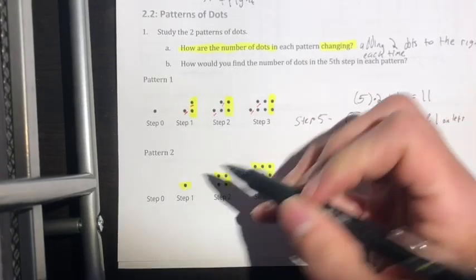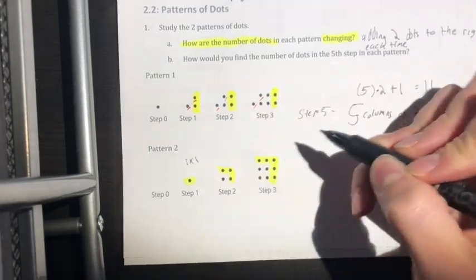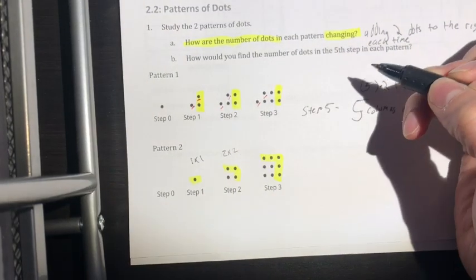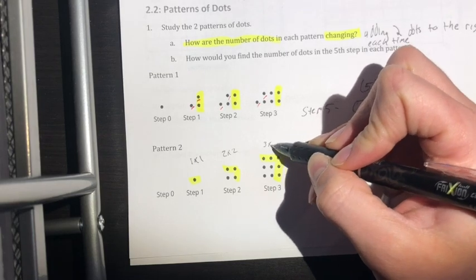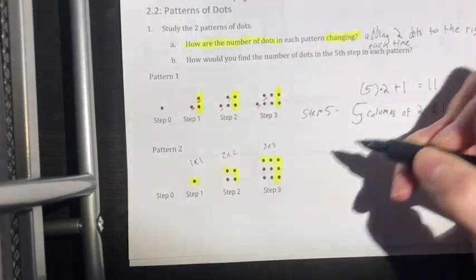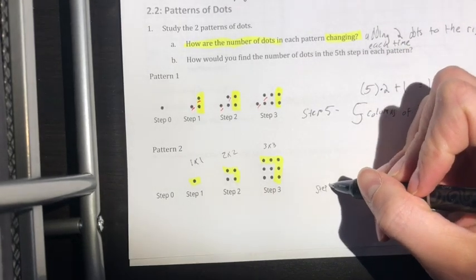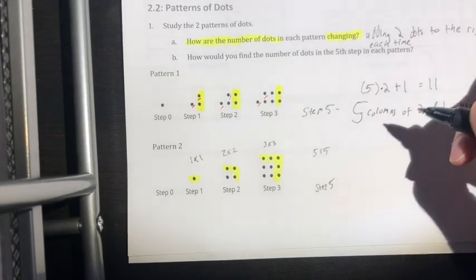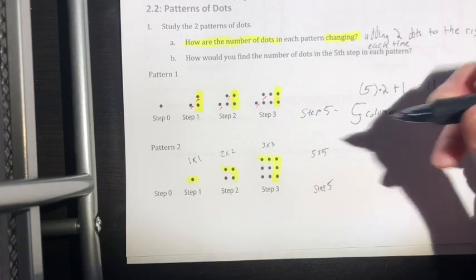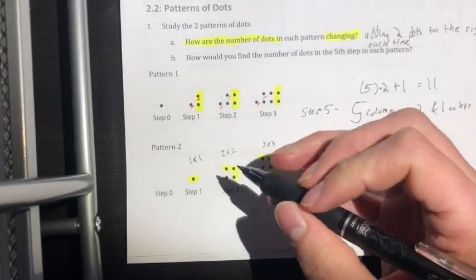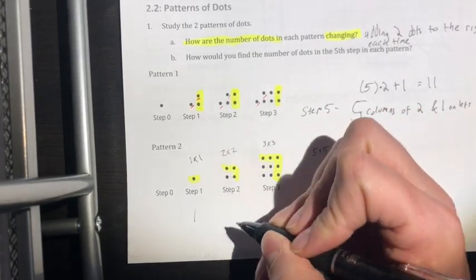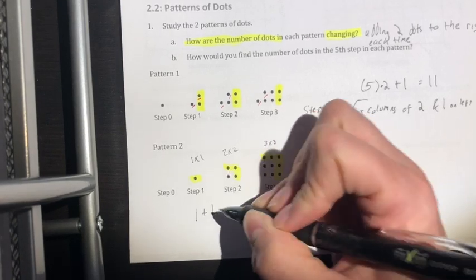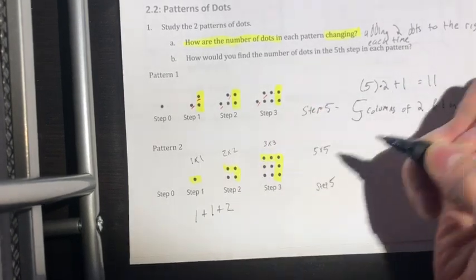So step 1 is 1 by 1, and step 2 is 2 by 2, and step 3 is 3 by 3. So you might be thinking step 5 is 5 by 5. Or another way you might be thinking is, to go from step 1 to step 2, I took 1 and I added 1 above and added 2 to the right.